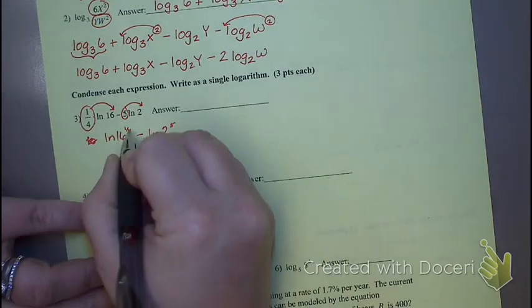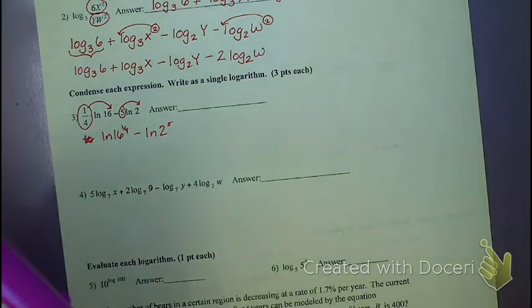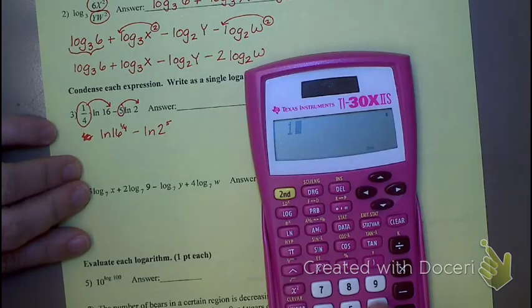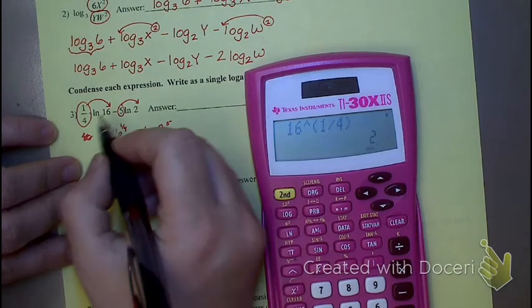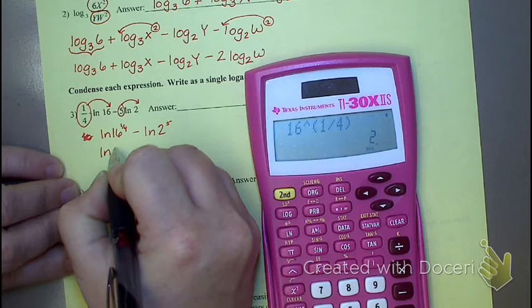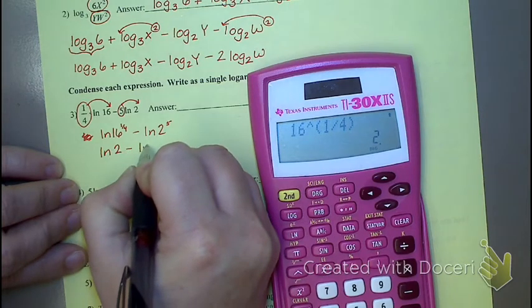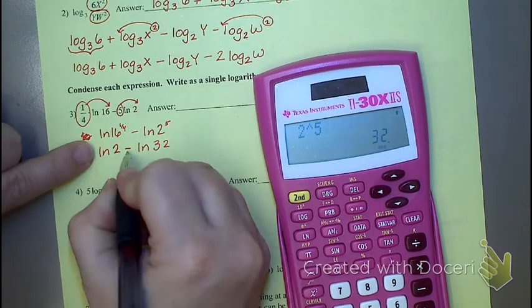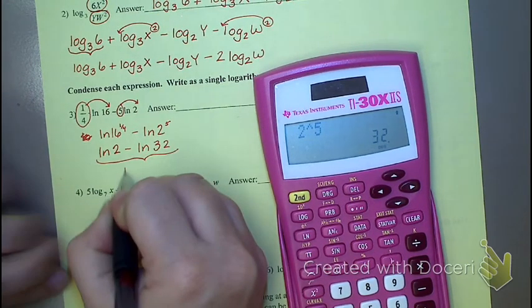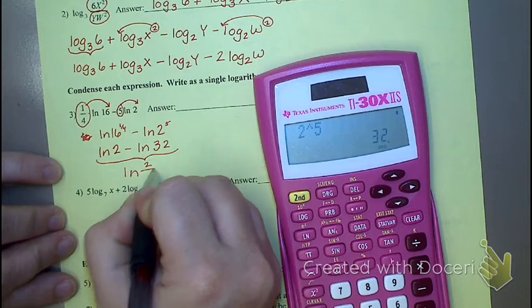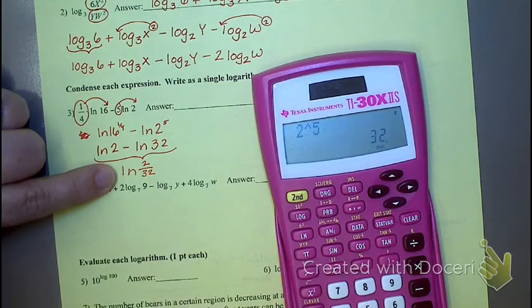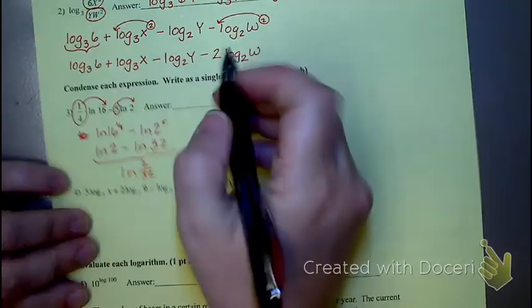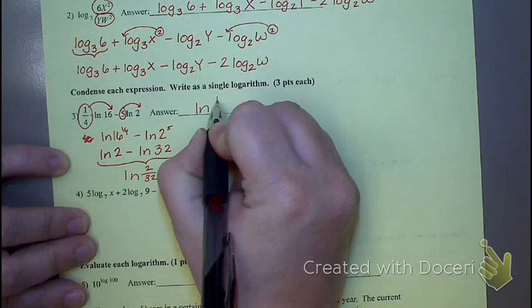Now, what is 16 to the 1/4 power? I can figure that out on my calculator if I don't know it off the top of my head. But 16 to the 1/4 is equal to 2. So I really have the natural log of 2 minus the natural log of 2 to the 5th, which is 32. And subtraction would condense to division, so that gives me the natural log of 2 over 32. And I can reduce that. 2 over 32 becomes 1 over 16. So my final answer is the natural log of 1 over 16.